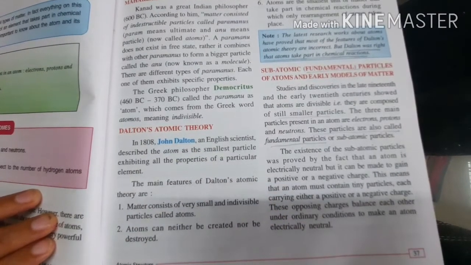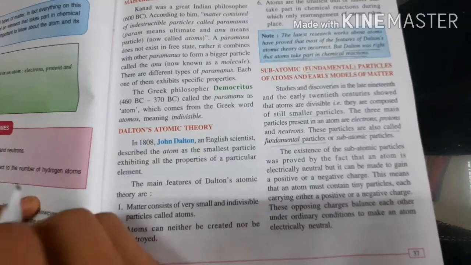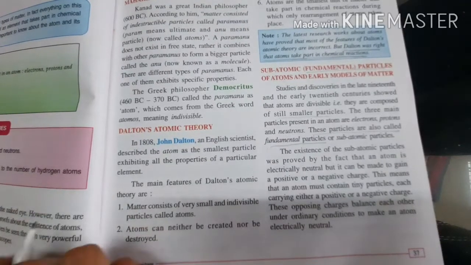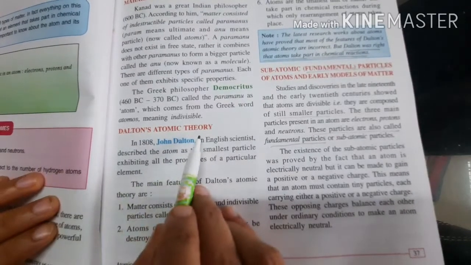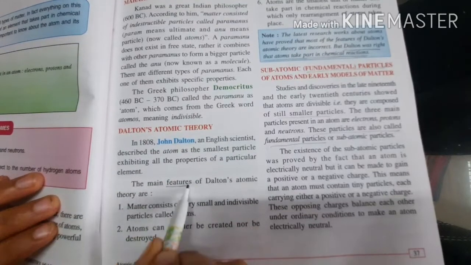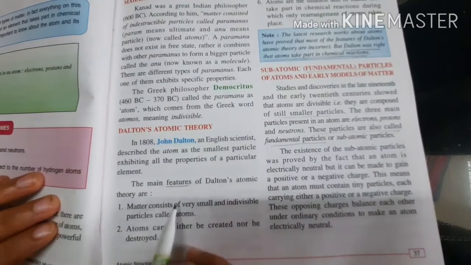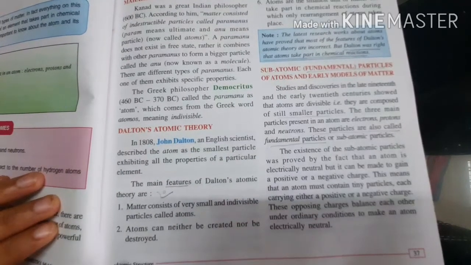Now let's learn our chapter number 4, atomic structure. As we finished the Dalton atomic theory, all the features of the Dalton atomic theory you need to remember, very important from the exam point of view.